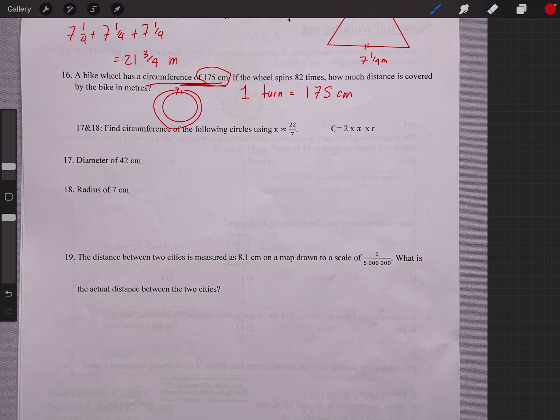Now, if the wheel spins 82 times, that means it's done 82 turns. How much distance covered in meters? So what do we do? Times it by 82. And then whatever the answer is, it'll be in centimeters, right? Change it to meters, and that's done. Alright, let's rub that part out.